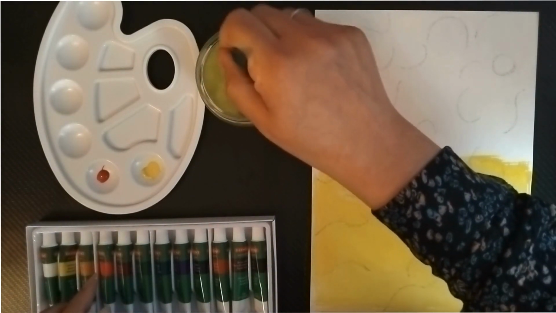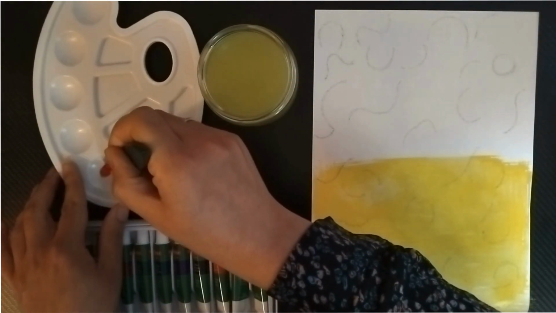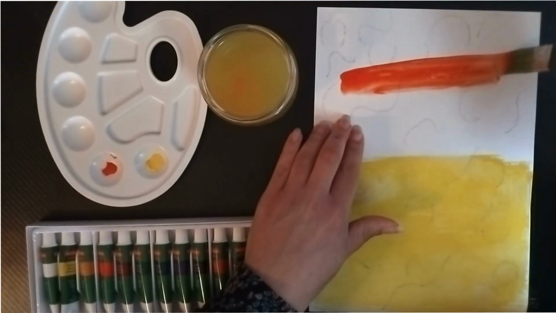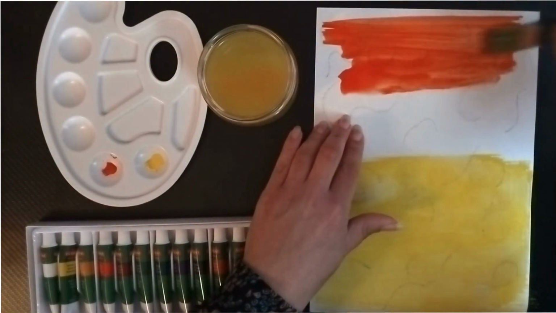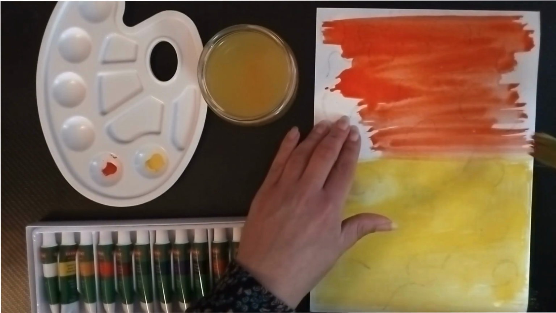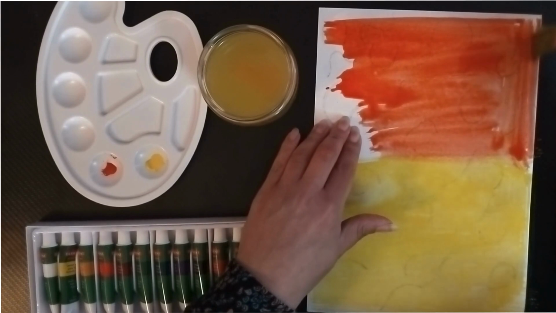I've chosen to create a gradient of colour as the backdrop for my abstract artwork design. Here you can express colour however you feel, or within keeping with your design.